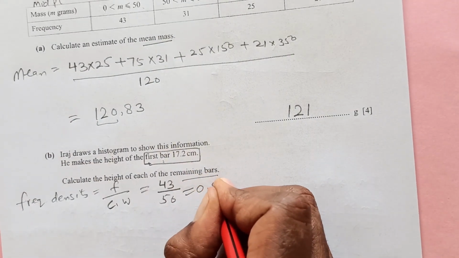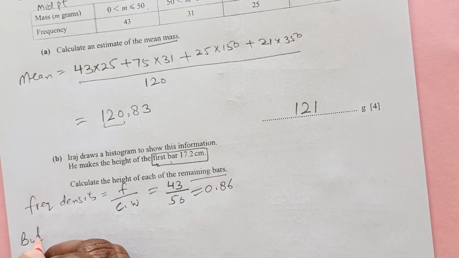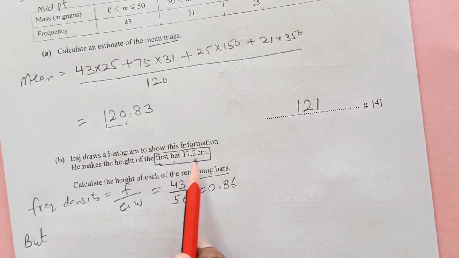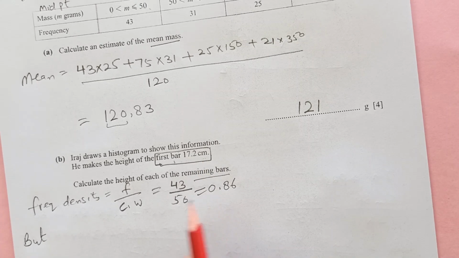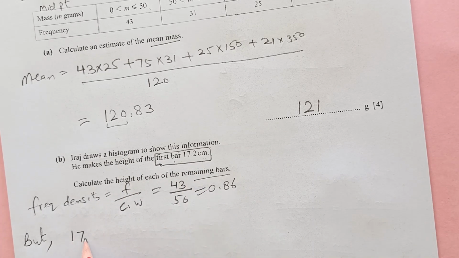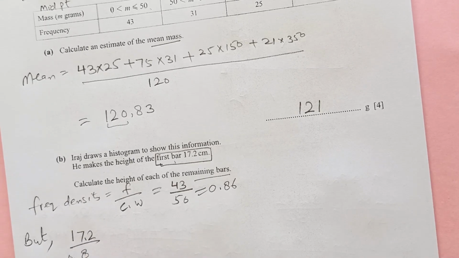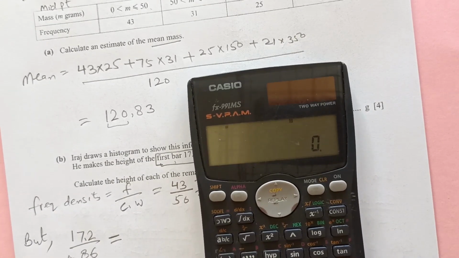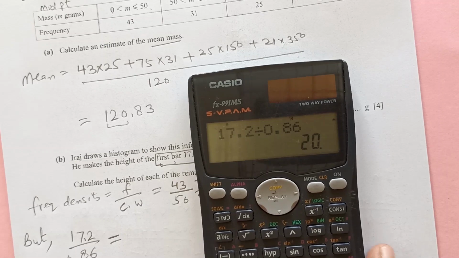But he is taking the height as 17.2. So if we divide 17.2 by 0.86, this will give us the scale factor that we are going to use. So let's see how much this is. 17.2 divided by 0.86 is 20, right?